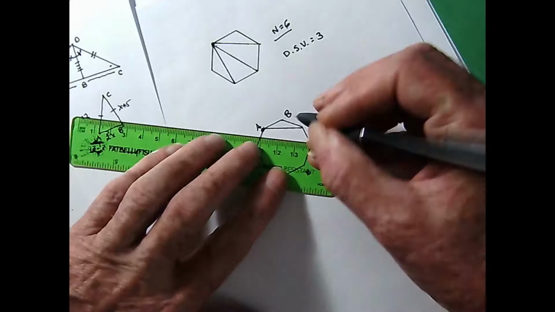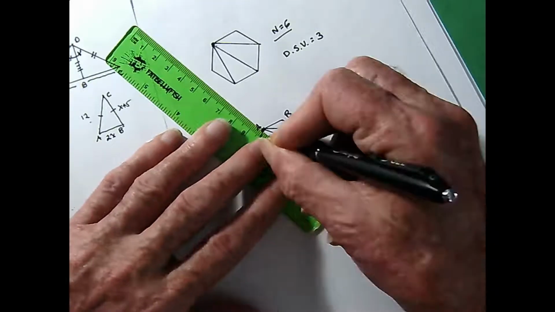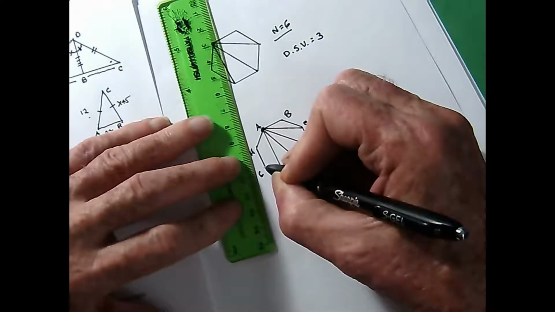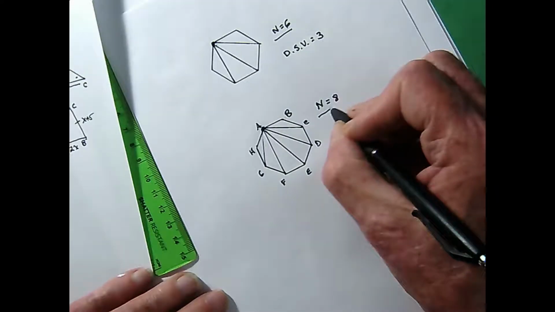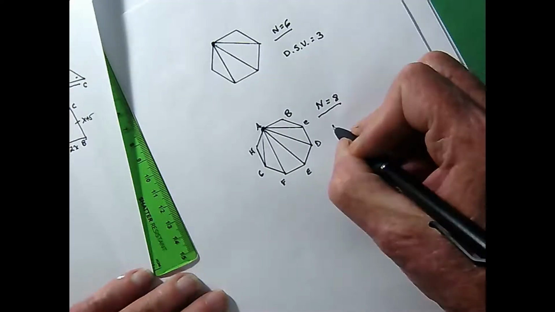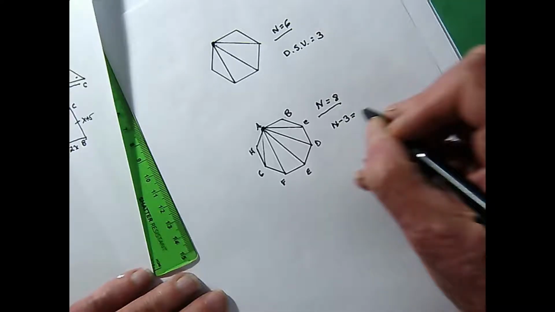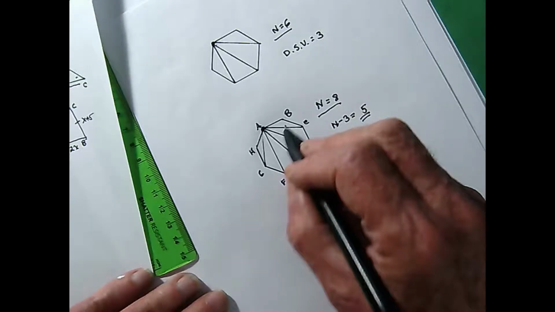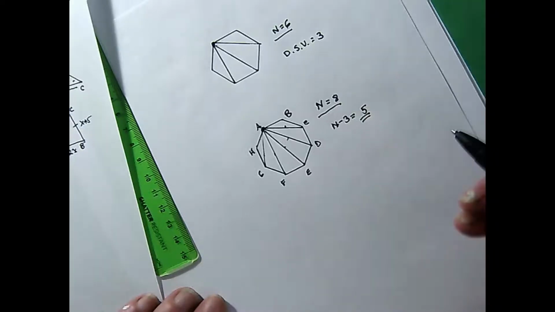A diagonal from A to C, a diagonal from A to D, a diagonal from A to E, A to F, and A to G. So when n is equal to 8, n minus 3 gives me the number of diagonals from a single vertex, and that would give me 5 diagonals from a single vertex in this figure. 2, 3, 4, 5.